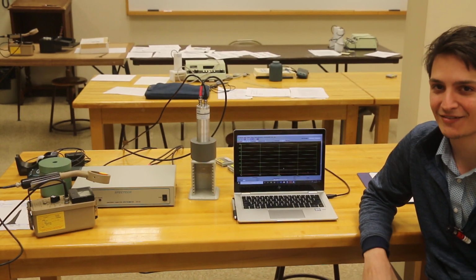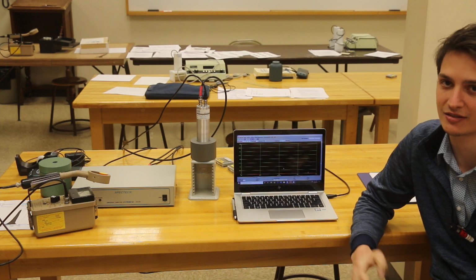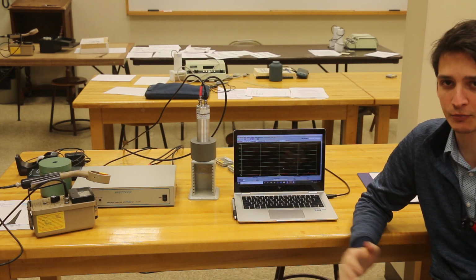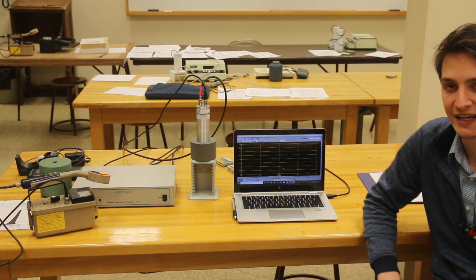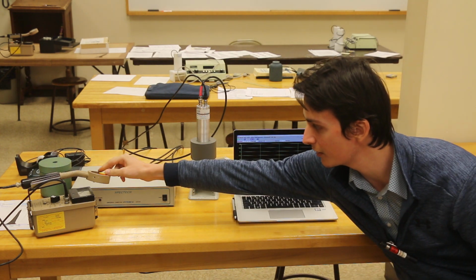Hey guys, we have our experiment set up here for detecting the half-life of certain isotopes. But before we do that, we want to make sure that our instruments are calibrated correctly. And so we're going to be using Co-60 here in order to do that.